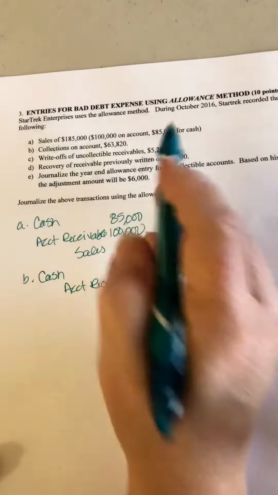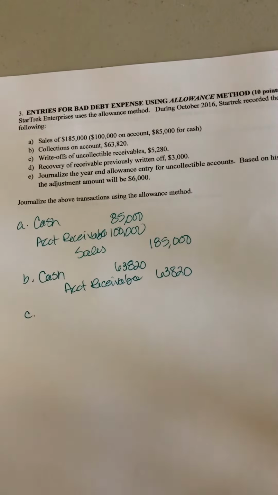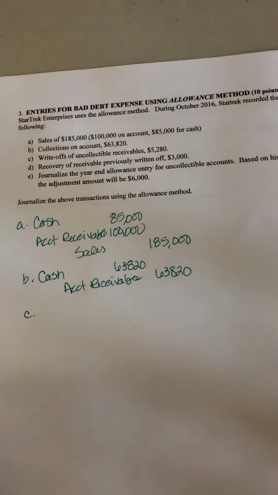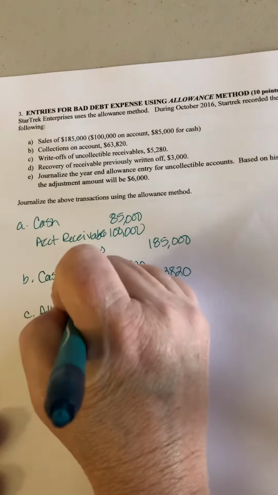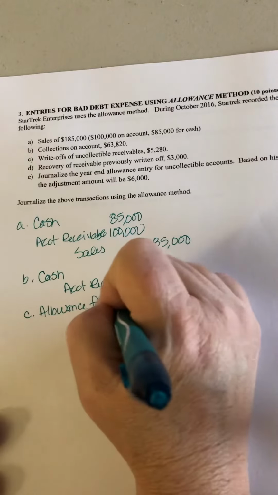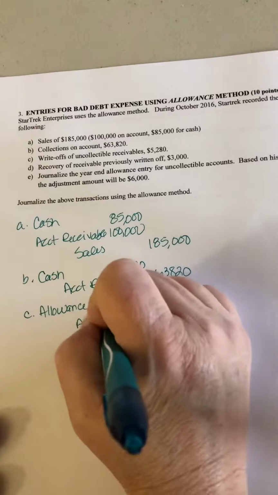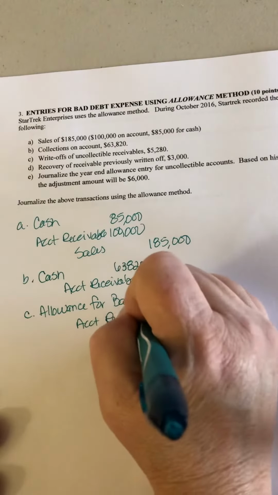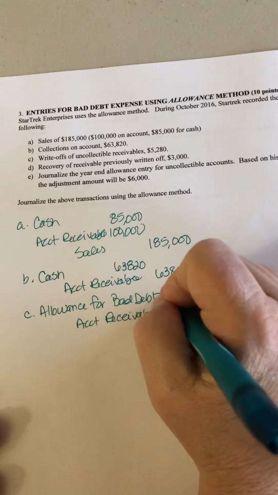All right, then I wrote off 5,280 of accounts. Remember, when you write off accounts using the allowance method, it's written off against the allowance. So I'm going to debit the allowance for bad debt, and I'm going to credit accounts receivable for the 5,280.